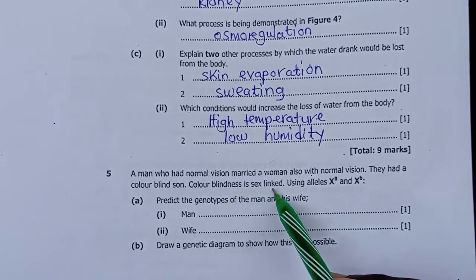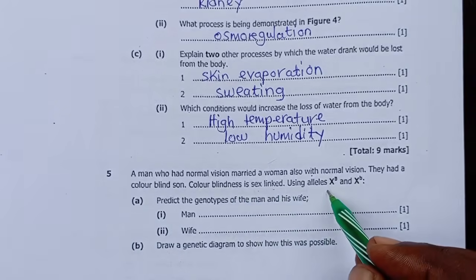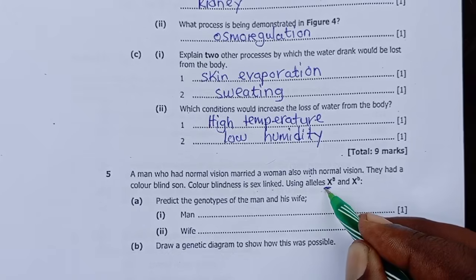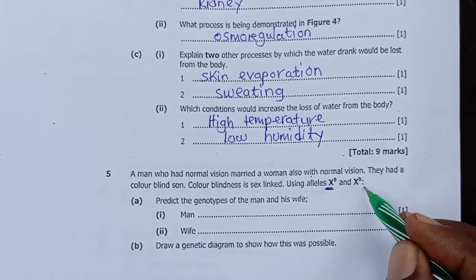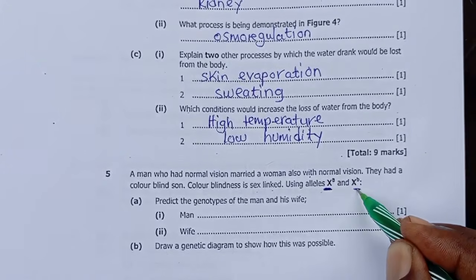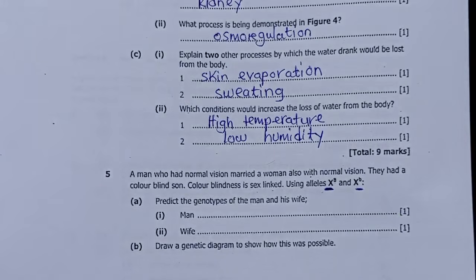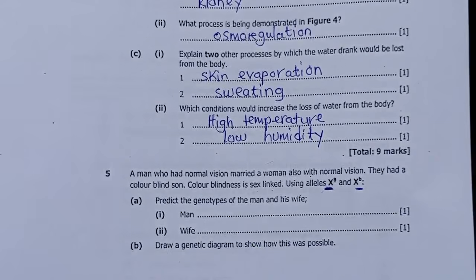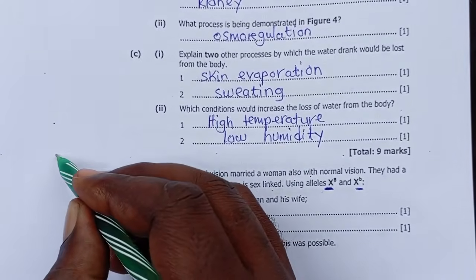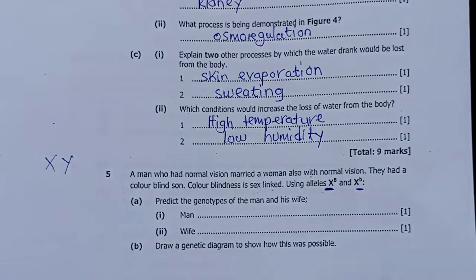Color blindness is sex linked. We are told to use arrows. So here we've got B meaning dominant, and b recessive; normal, then sick. But whenever we are talking about sex linked, you need to understand that a man gets to have X and Y. So a man cannot be a carrier.